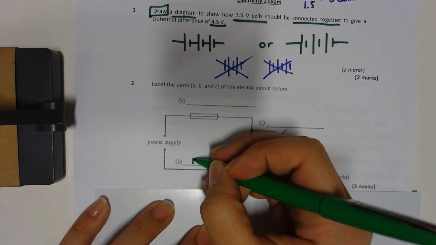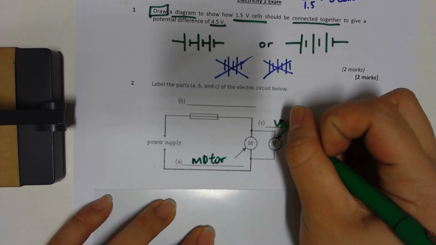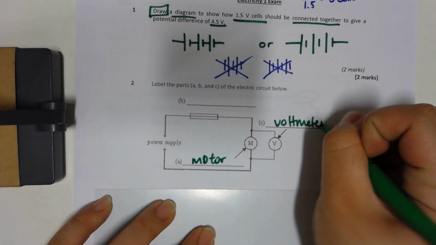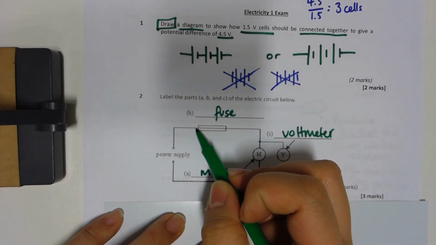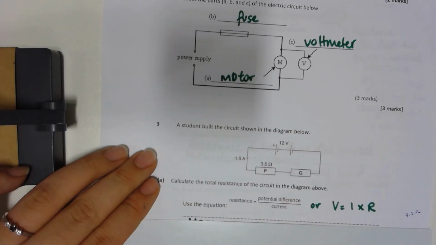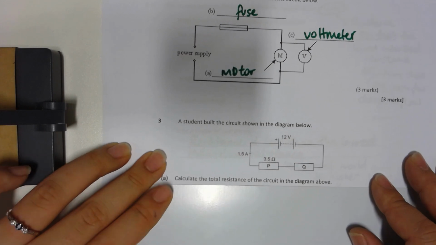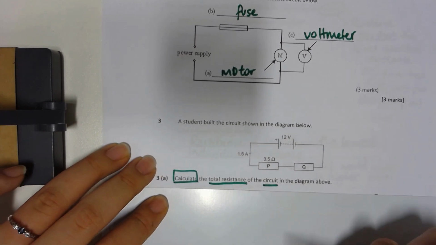A is a motor because it has an M inside. C is a voltmeter, and here we have a fuse. It's a fuse because the line goes right through, unlike a resistor. Question 3, a student built a circuit like this below. You have to calculate the total resistance of the circuit in the diagram.